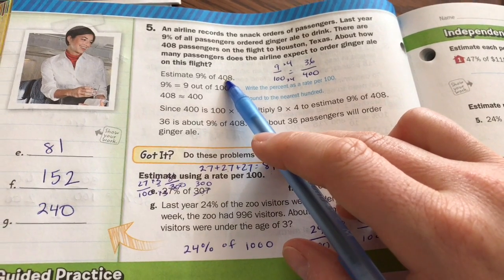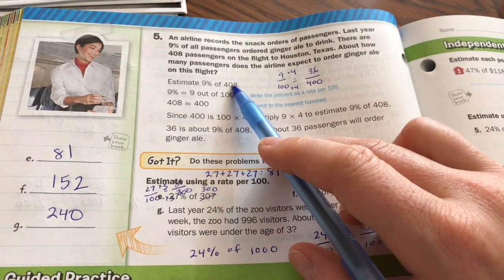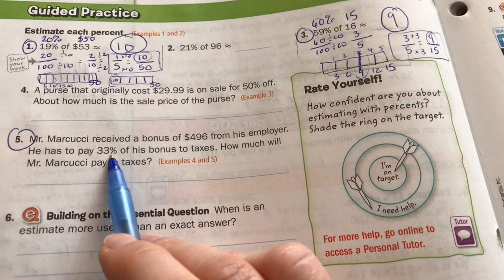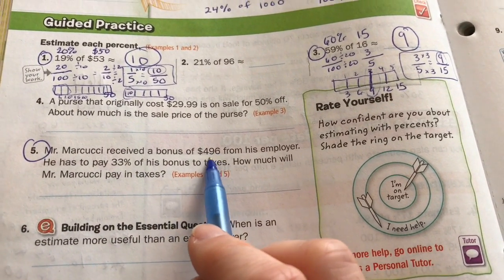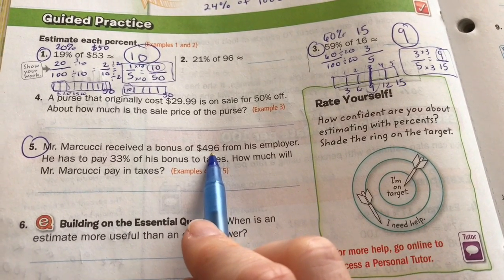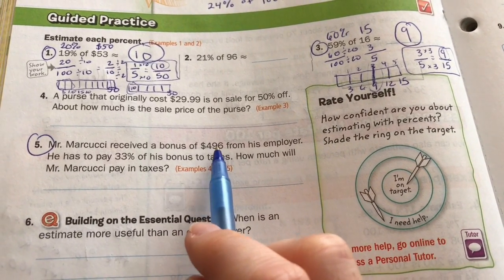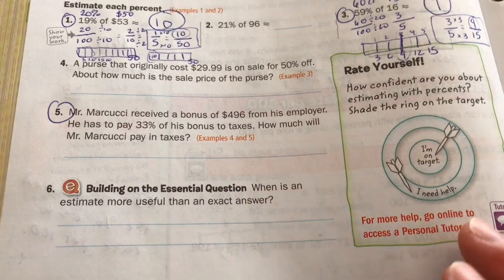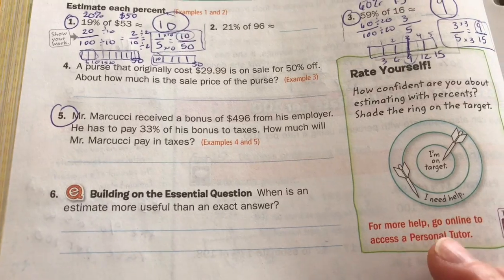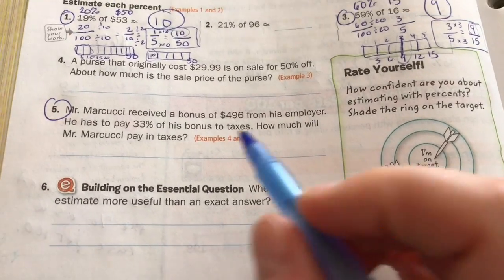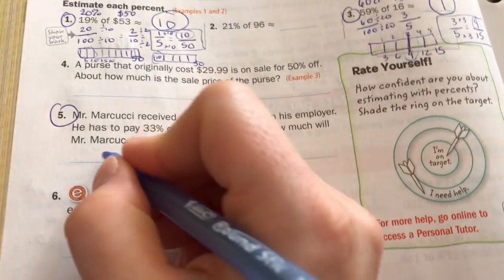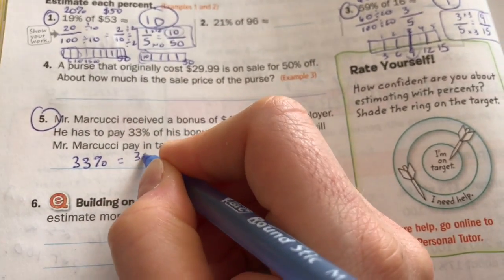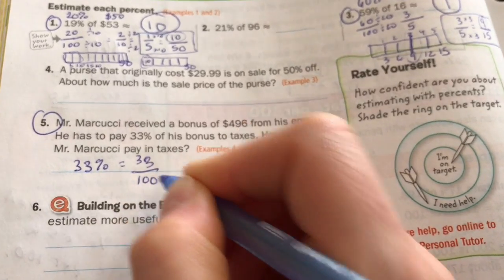And then multiply to get to the closest 100. Look at what numbers we're using here. 33, think of that as 33 out of 100, and 496 is close to 500. So pause it, try to use that rate method out of 100 to get your answer for this one, then do it with me. All right, so I'm thinking 33% is 33 out of 100.